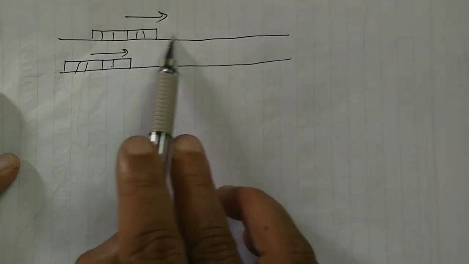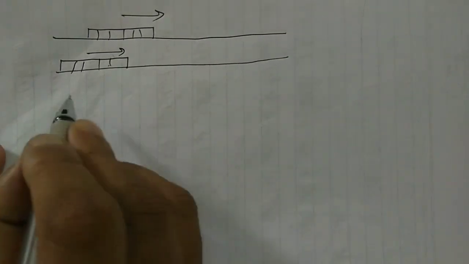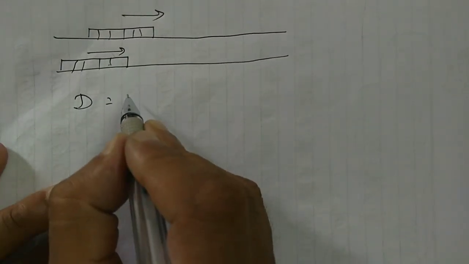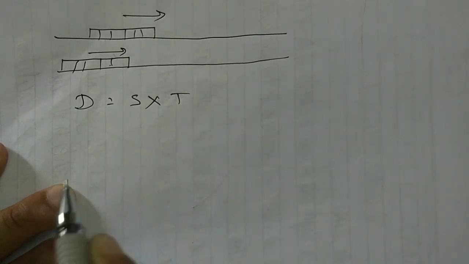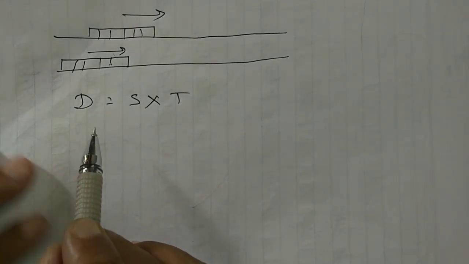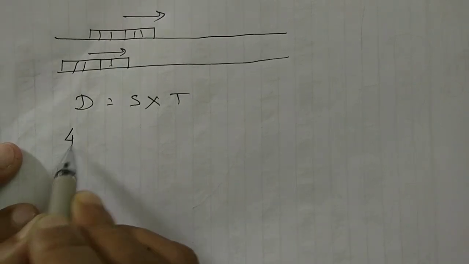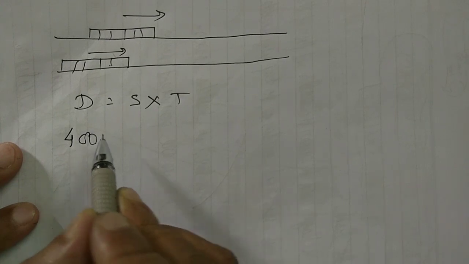Both the trains are moving in the same direction. In that case, the formula we know, distance equals speed into time. What is the distance? The sum of the lengths of the two trains. We saw it is 400.